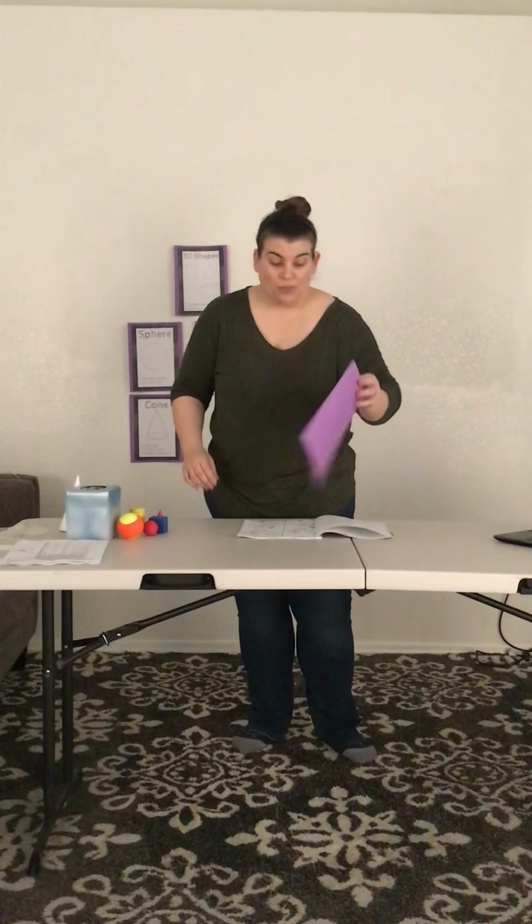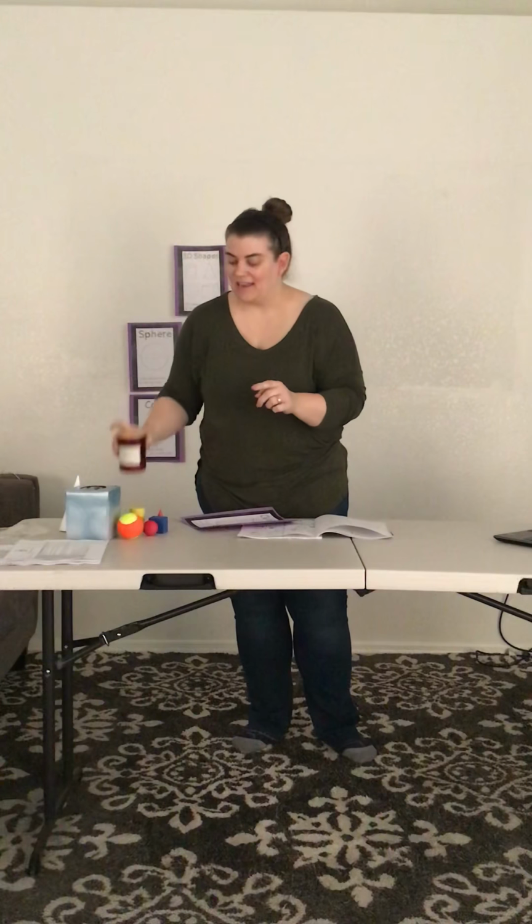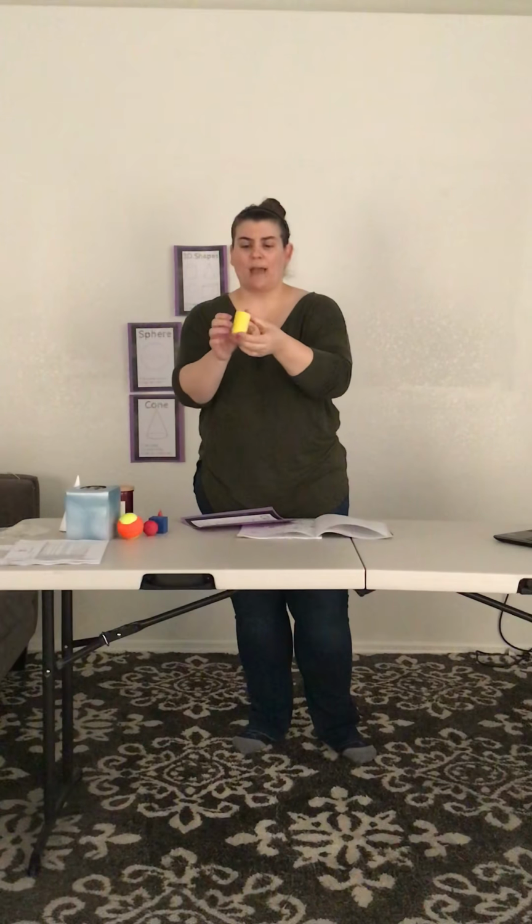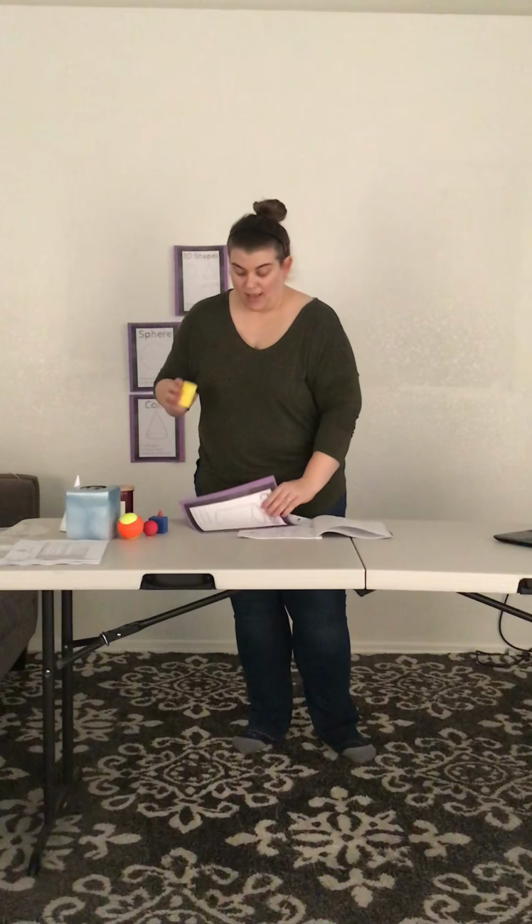This shape is really fun too. This shape is called a cylinder. I have a candle that I found, and I also have a cylinder from our math kit that we've used. Cylinders are really cool. They have 2 flat sides, and the middle is a curved surface. It looks like a soda can, like my candle looks like the shape. You can find cylinders just about anywhere.